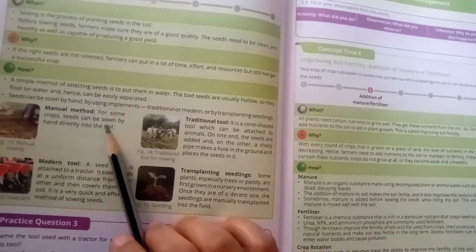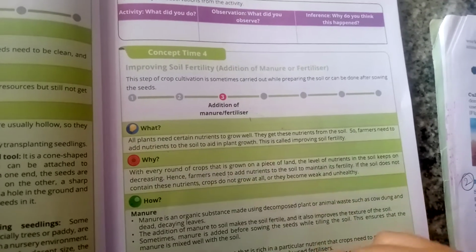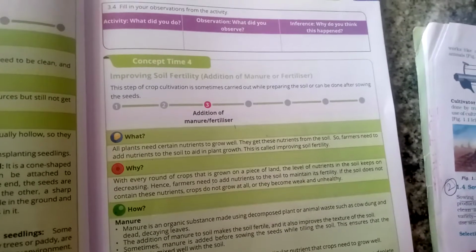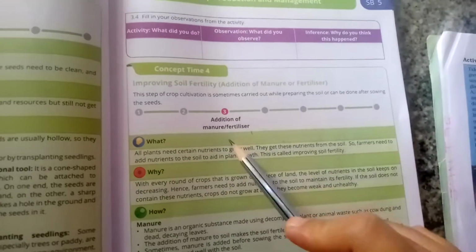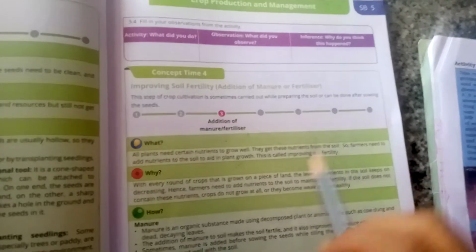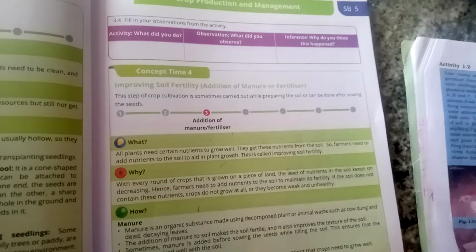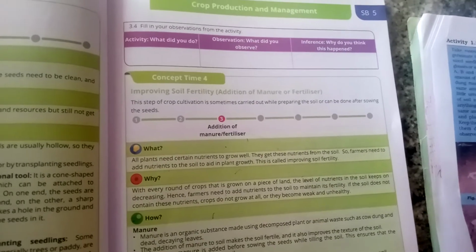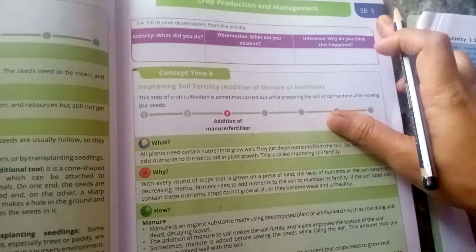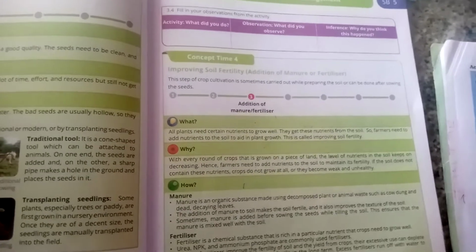And third step. What is the third step? Adding manure or fertilizers. The substances which are added to the soil in the form of nutrients for healthy growth of plants are called manure and fertilizers. Fertilizer is a man-made inorganic salt and manure is a natural substance. Fertilizer is prepared in factories and manure can be prepared in the fields. Fertilizers do not provide any humus to the soil and manure provides a lot of humus to the soil. So adding manure and fertilizer is an important step in crop production.